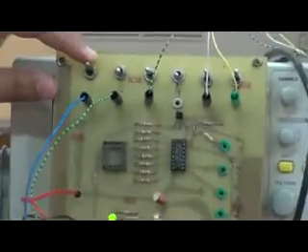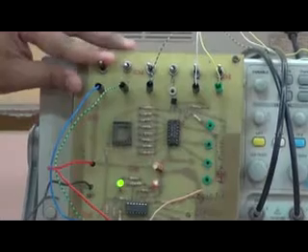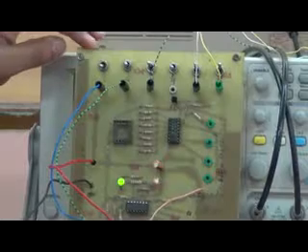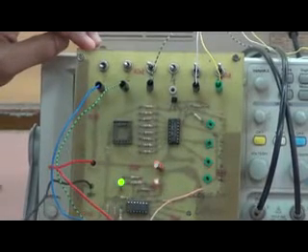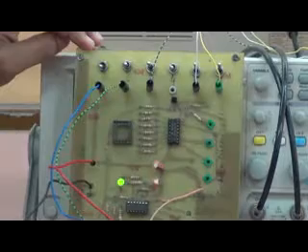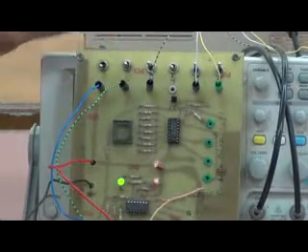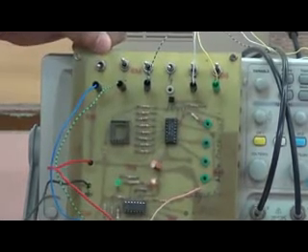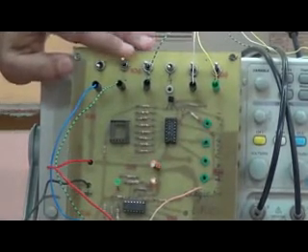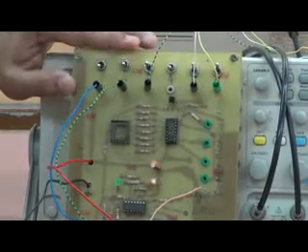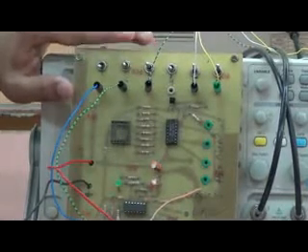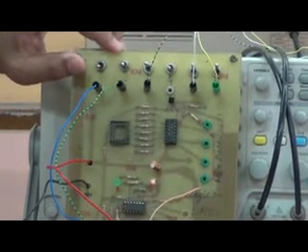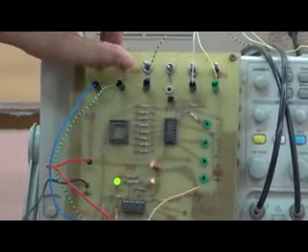Now for J equal to 0 and K equal to 0, the output is again 1. That is the previous output. It means that whenever the input is 0, 0, the output will always be the same as the previous output. Now if I make J equal to 0 and K equal to 1, the output is 0. Again if I make both J and K equal to 0, the output is the previous output, that is 0.